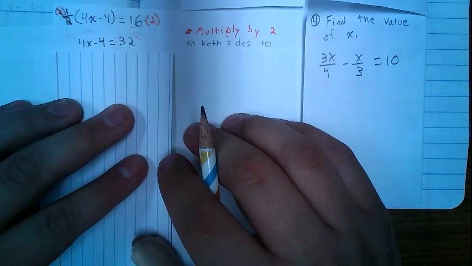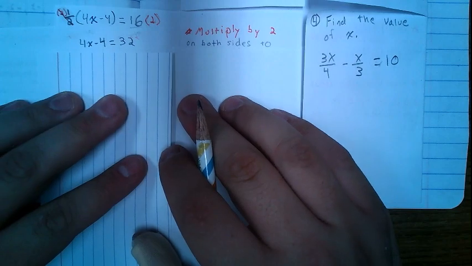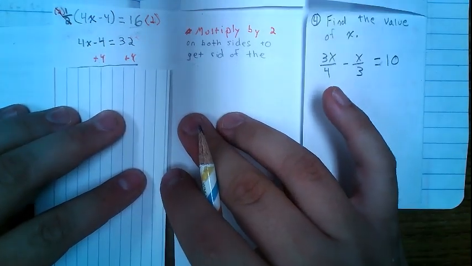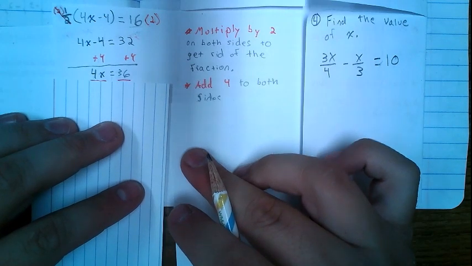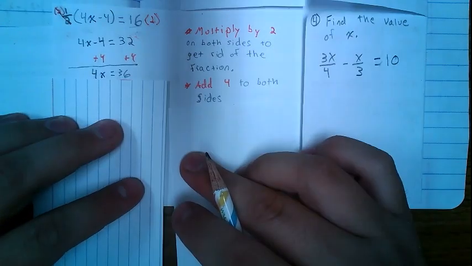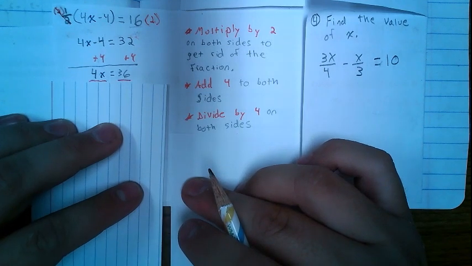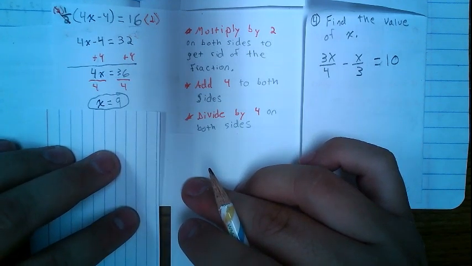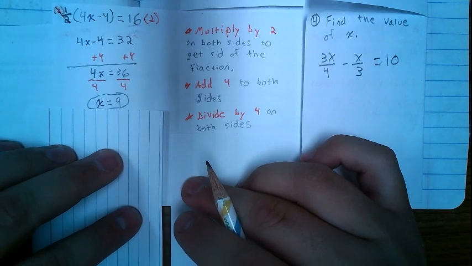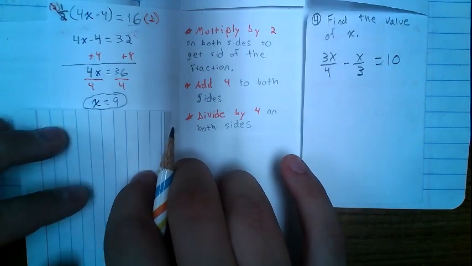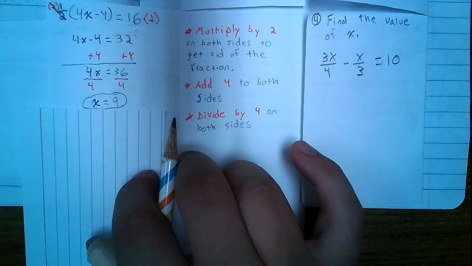And just like the other ones now, step by step, we're going to work away from the x, add 4 to both sides. You get 4x equals 36. Divide by 4 on both sides, and you have x equals 9. So different ways to get rid of that number in front of the grouping symbol. And that's it for example 3.